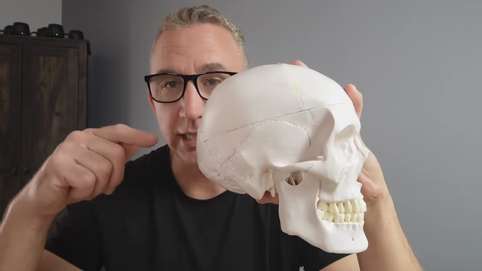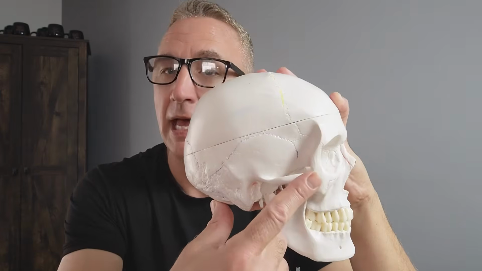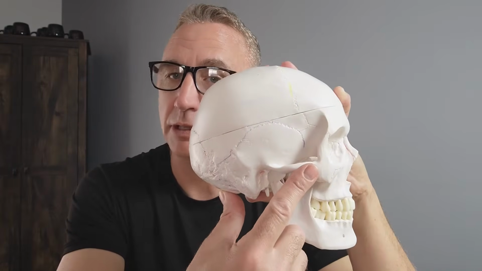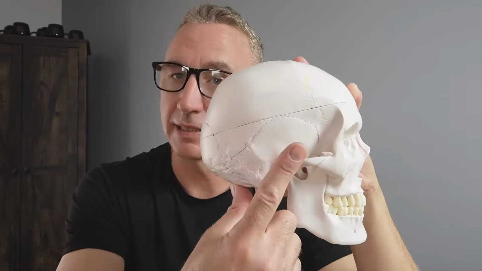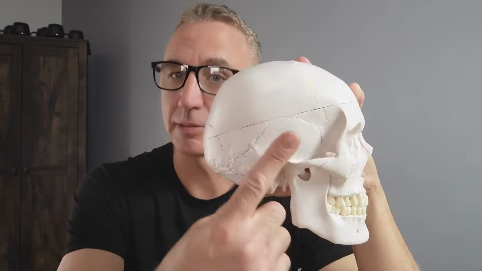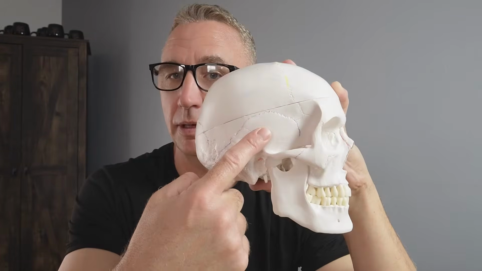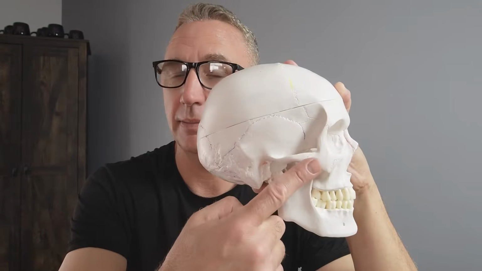So the process is the opposite of the bone. If this is zygomatic bone, and I divide all of this in half, this anterior portion is called the temporal process. The other side is the zygomatic process that's part of the temporal bone. So zygomatic bone, temporal bone. The processes are the opposite: zygomatic process, temporal process.